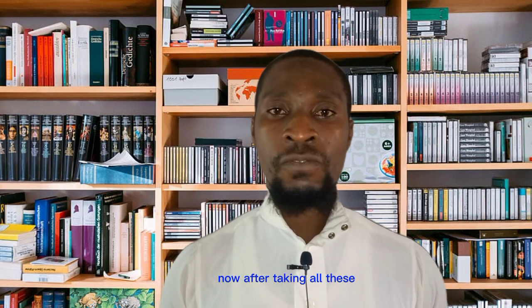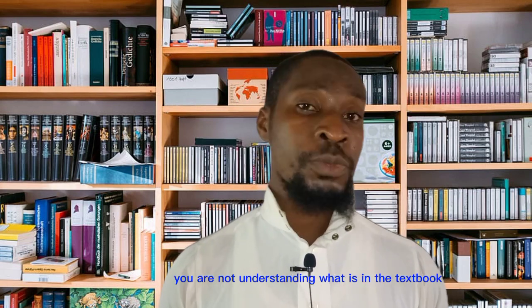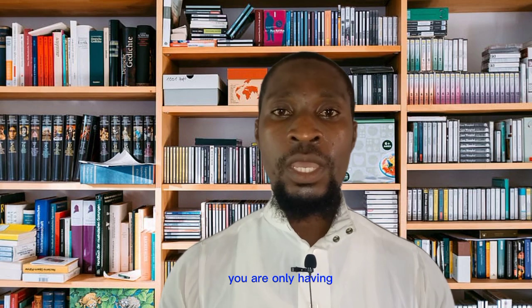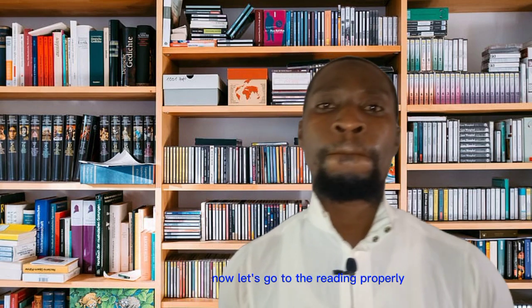Now, after taking all these 4 steps, you realize that up to now you are not understanding what is in the textbook because you have not started reading. You are only having a preview of what the textbook entails. Now let's go to the reading proper.